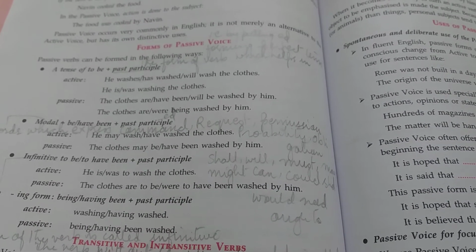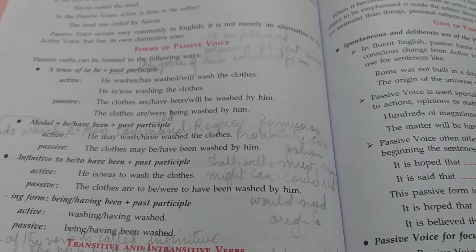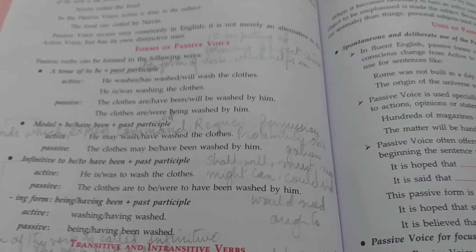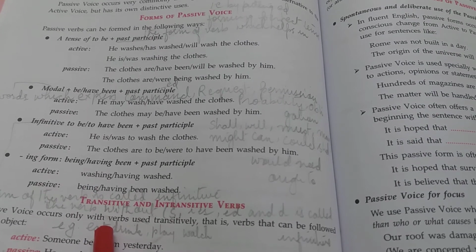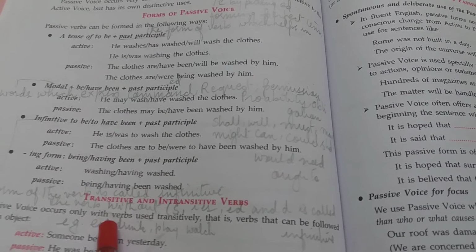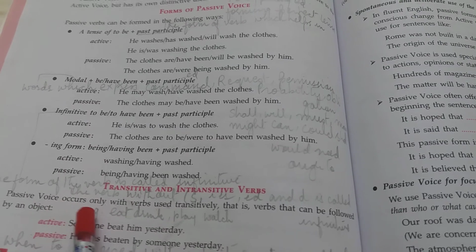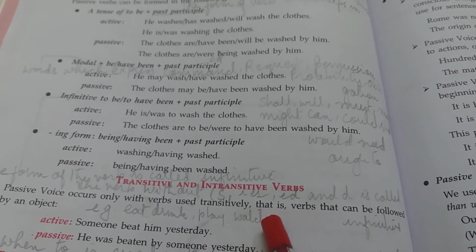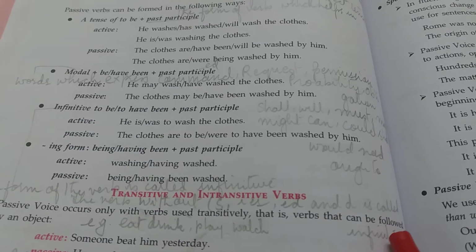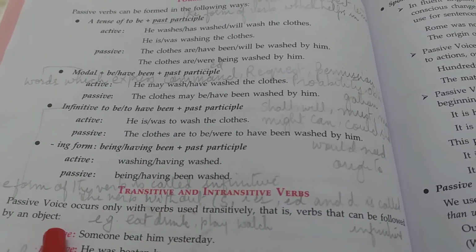Now we come to the transitive and intransitive verb. Transitive verbs play a very important role in the active voice. Passive voice occurs only with verbs used transitively, that is, verbs that can be followed by an object.